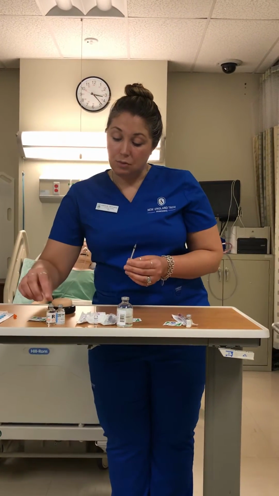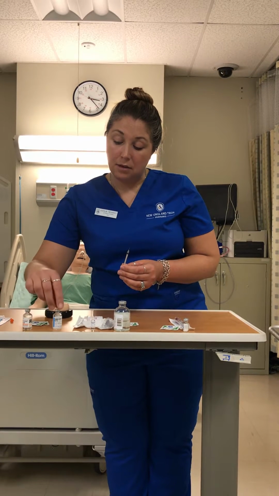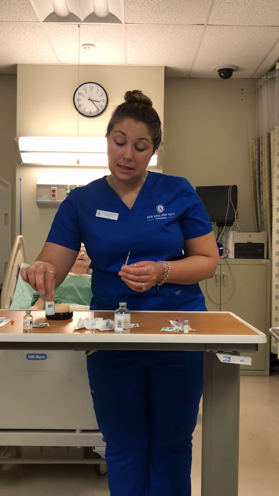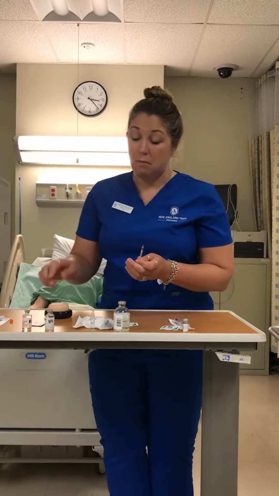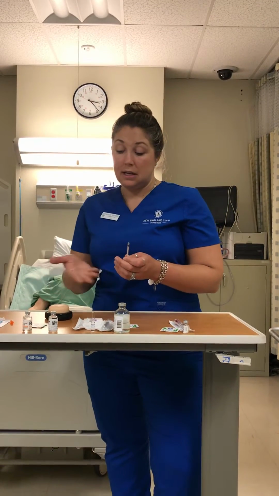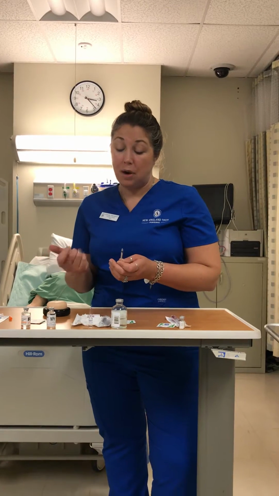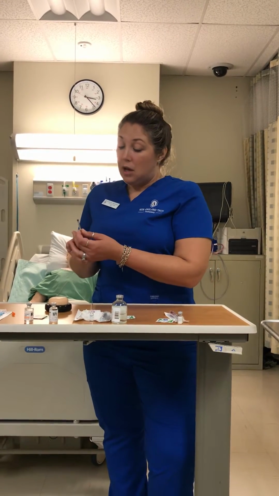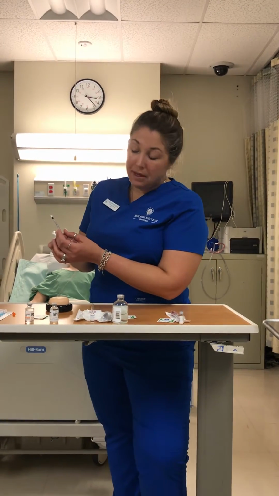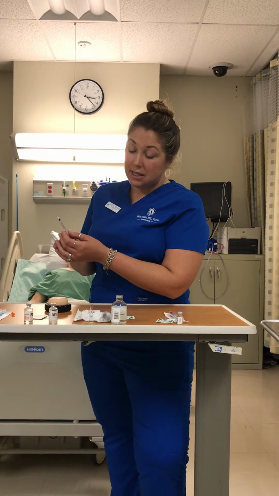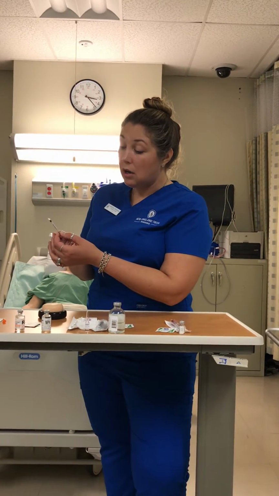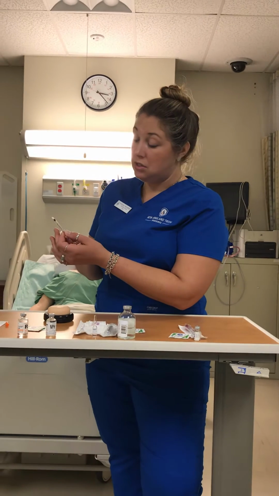Now for this medication, we have the fast-acting insulin, and then we also have the long-lasting insulin. You want to make sure you roll those medications in your hand to mix the long-lasting, because there's sediment at the bottom, and that's part of the medication. To draw up insulin, or any kind of medication that's in a vial, you want to make sure that you check to see how much insulin they need.